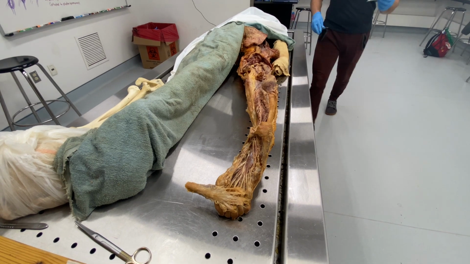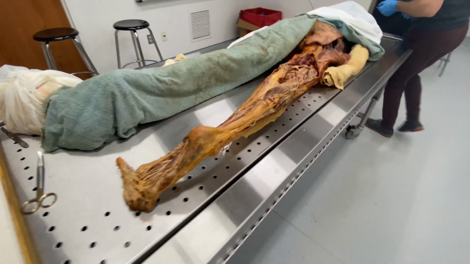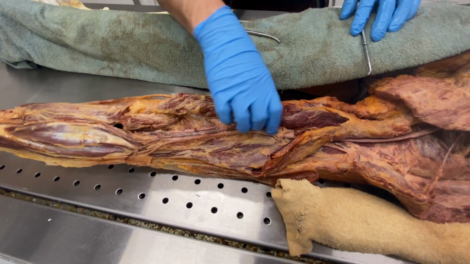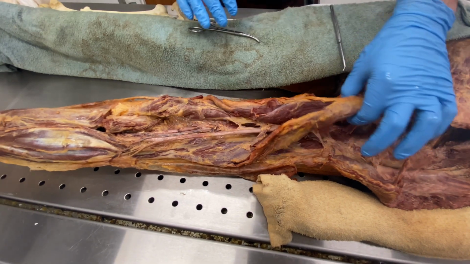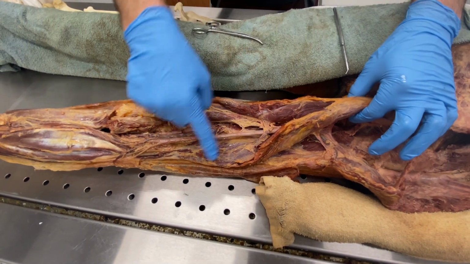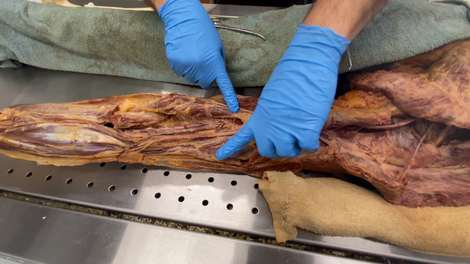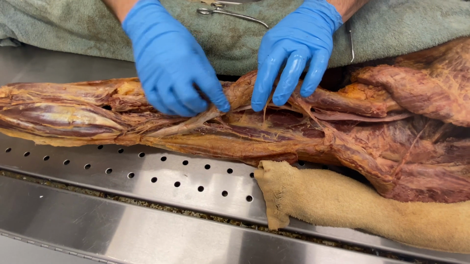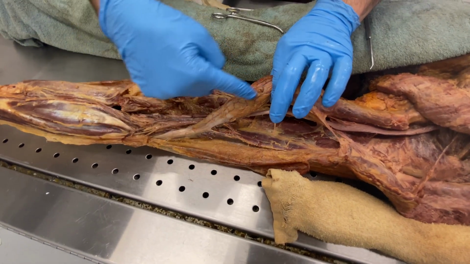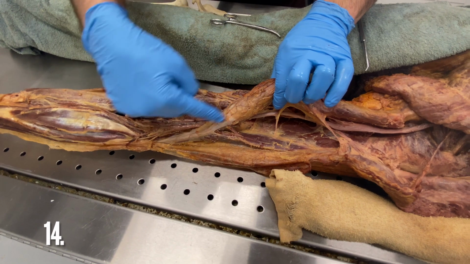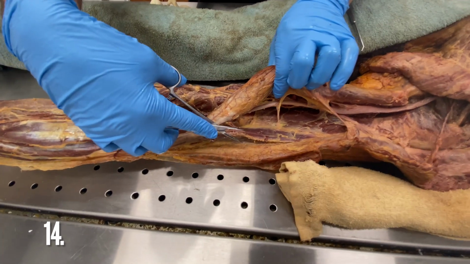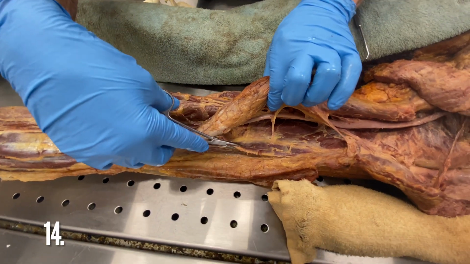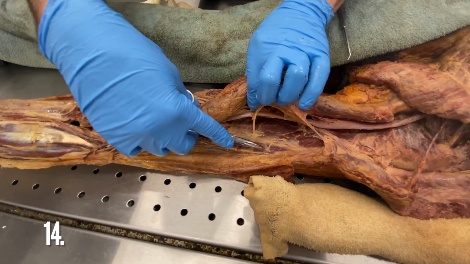Number 14, you're gonna wanna look that way. So here on the posterior thigh, we can see we have these muscles here, right? And we can see that we split here. We're gonna go down the posterior lateral side, and I'm gonna grab this muscle and lift it up, and you can see these two muscles joining together right there. And of those two, I want you to identify this one. Right there. That muscle there.